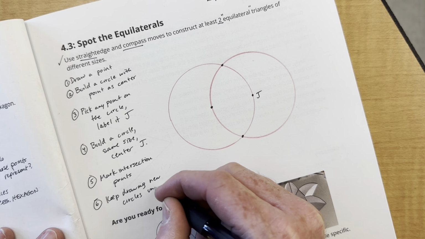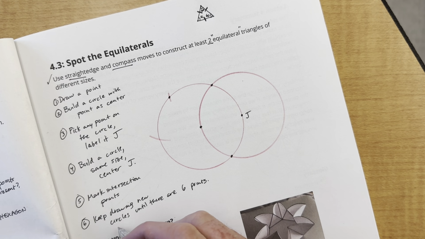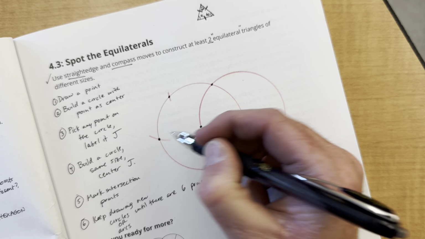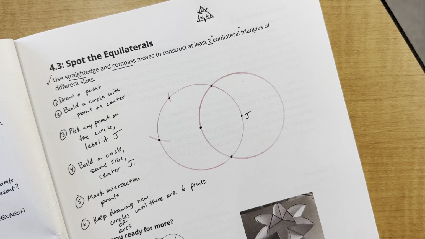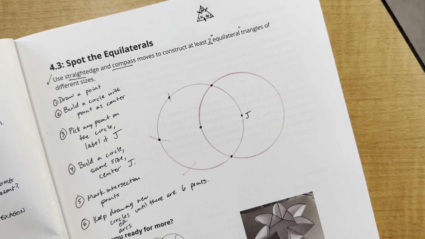So you just keep drawing circles until you have 6. So there's 1. There's another one. Or arcs. All you need is the intersection point. You don't need the whole circle. There's my last one right there.